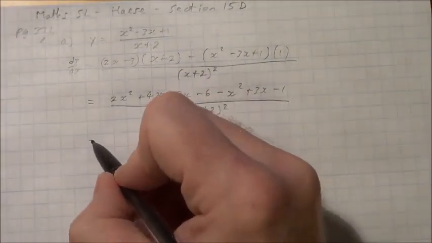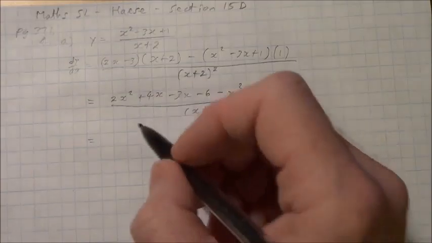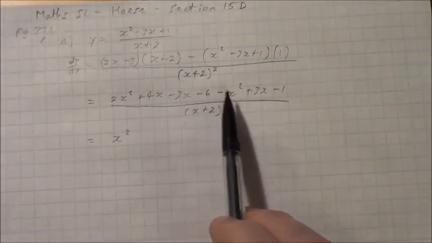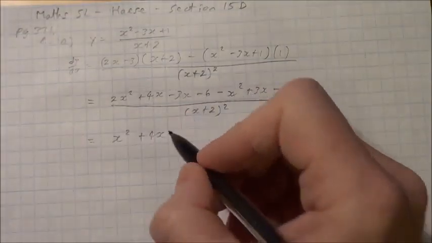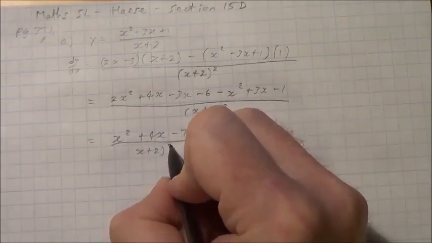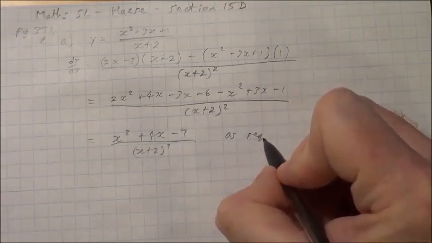And I'll just simplify the numerator by collecting all the like terms. So 2x squared minus x squared is x squared. 4x minus 3x plus 3x just leaves us with 4x. And then negative 6 minus 1 is negative 7. All over x plus 2 squared, as required.